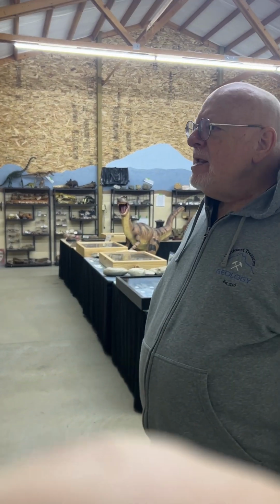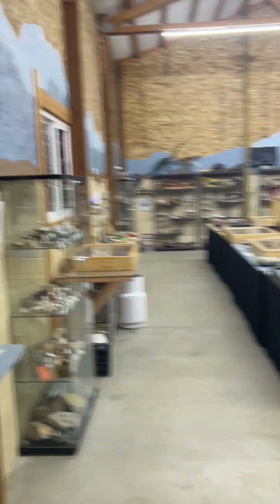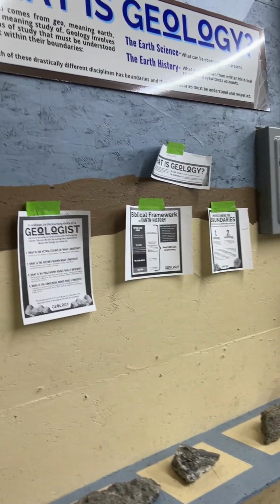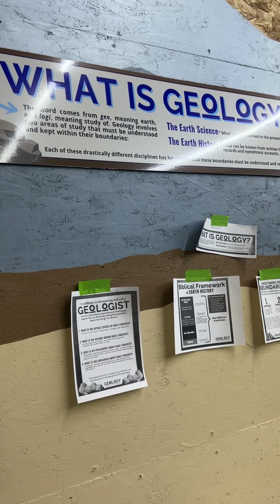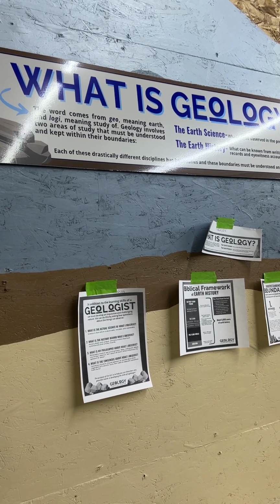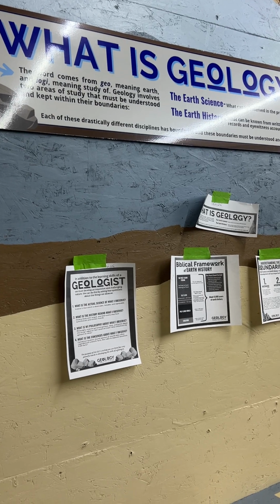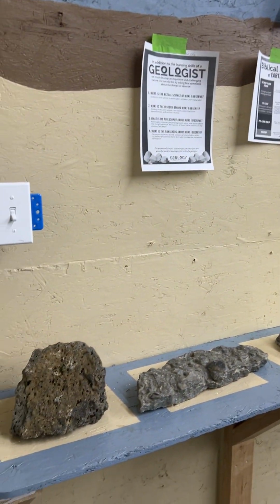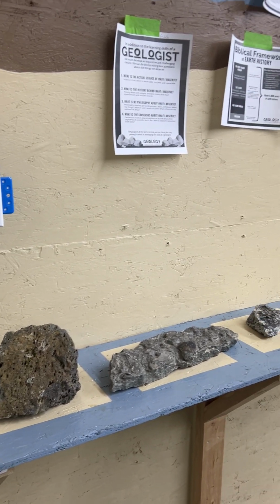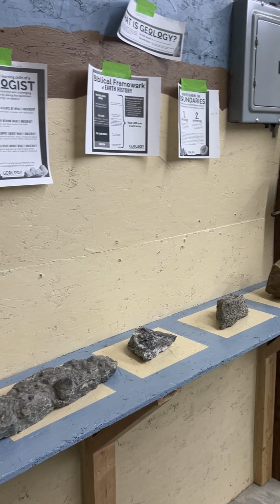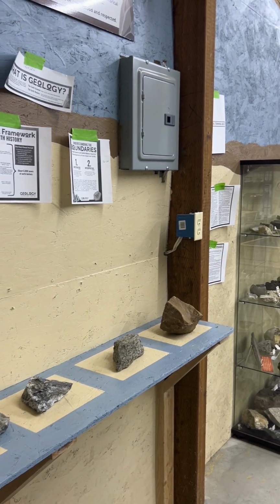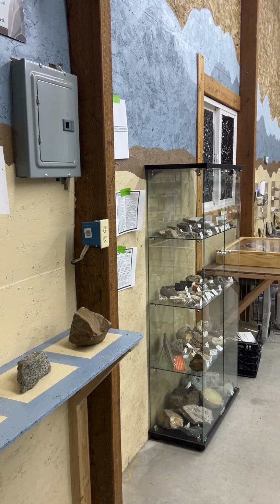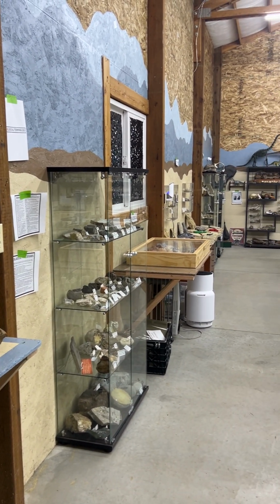We're not done. A lot of our signage needs to be printed yet, but here's an example of what it will look like. It'll be about this size and color patterns, and then each display is built as a station. It's an introductory station of geology, primarily trying to help students, parents, families understand the difference between science and history.